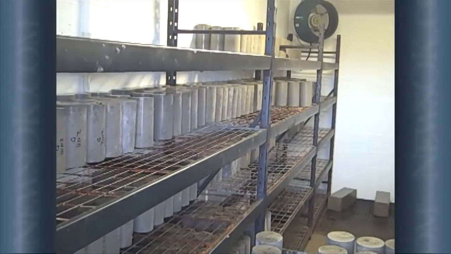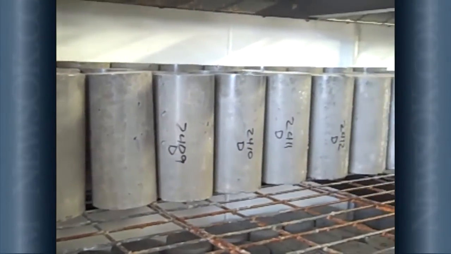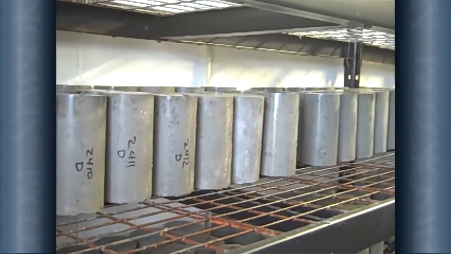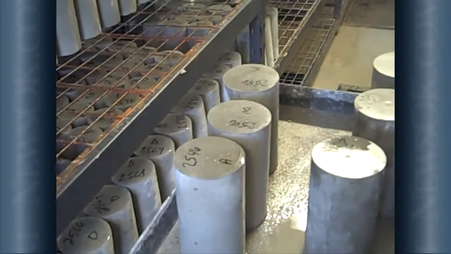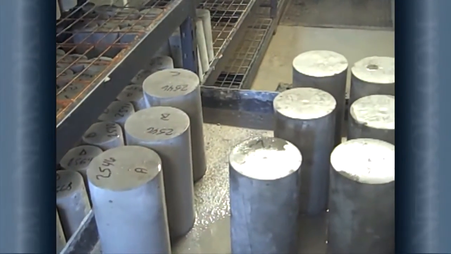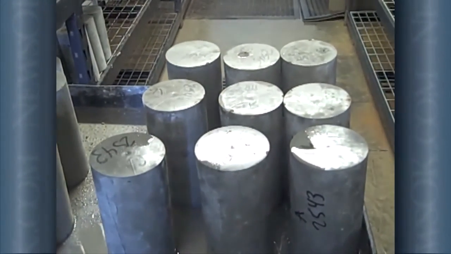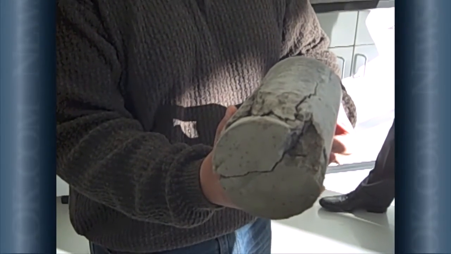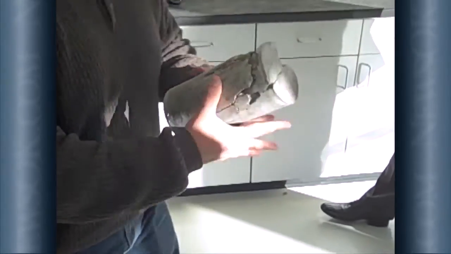And we have ovens and we have freezers, and the ovens and the freezers are used to simulate what concrete is going to face out when they're in a building, when they're in a pavement, when they're on a sidewalk. We put them under intense heat, like they would go through the summer. We put them under intense cold, like they would do in the winter, and we see how they perform.